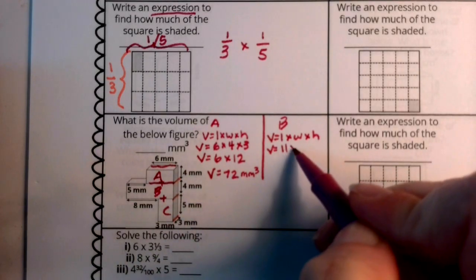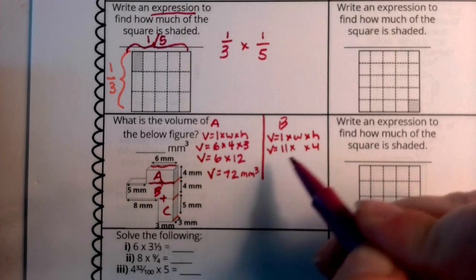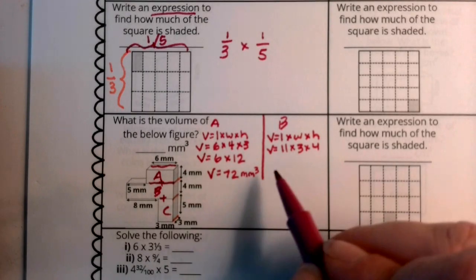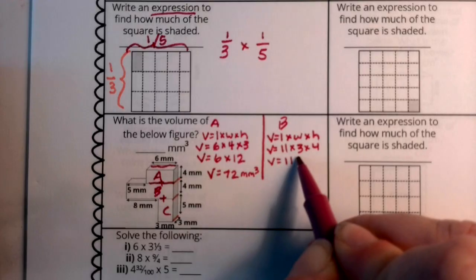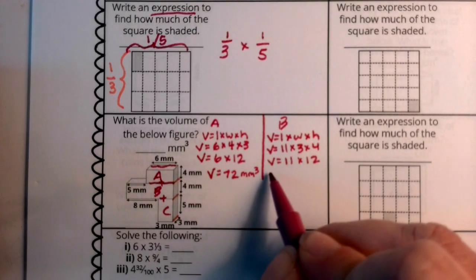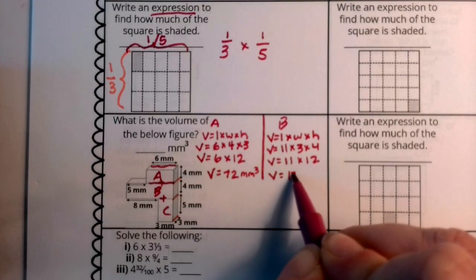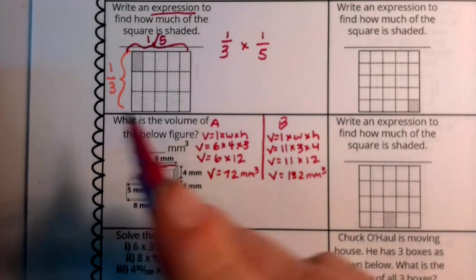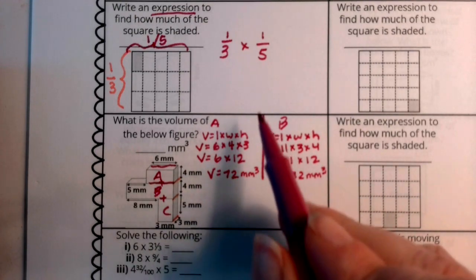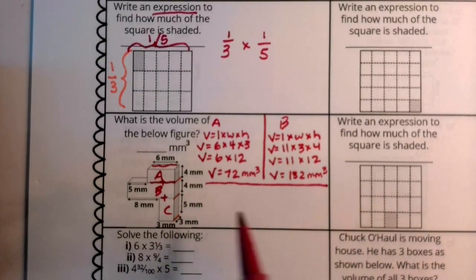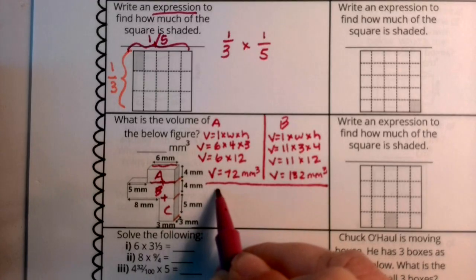Now I know that that height, of course, is 4, and the width, as we've already said, is going to be 3. So now we're going to be multiplying these things together. I know that I've got 11 times 12. That hopefully is a fact that you have memorized. 11 times 12 is 132. If you don't have that memorized, of course, you could come to the side and do a little scratch work, but you'll find that 11 times 12 is 132. Now we're going to find the volume of prism C.